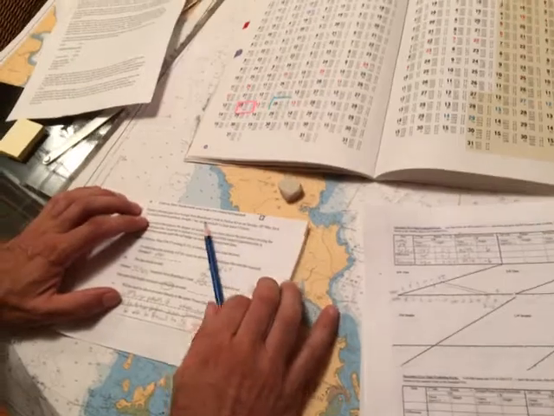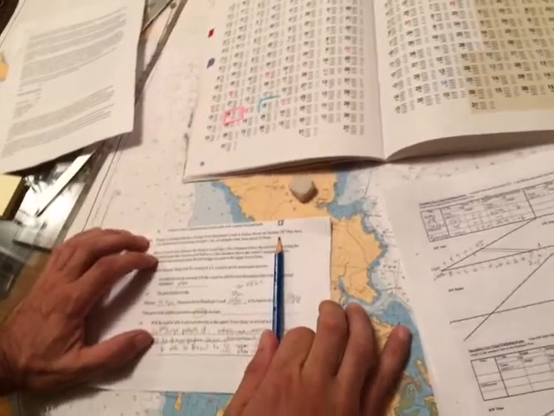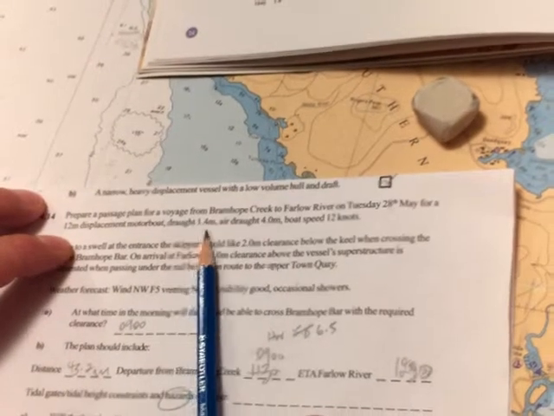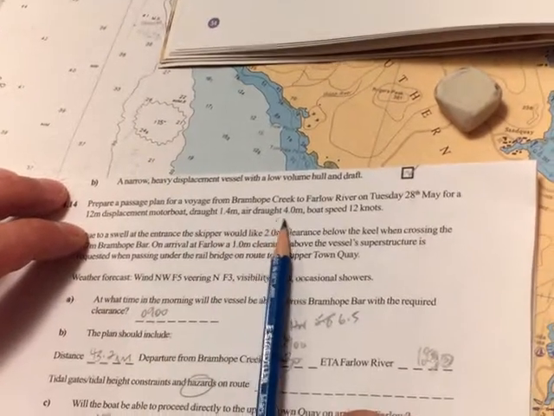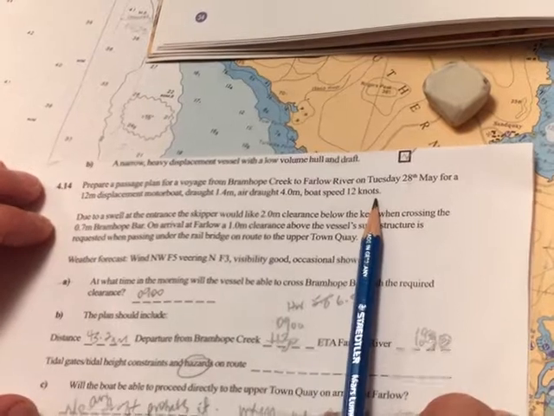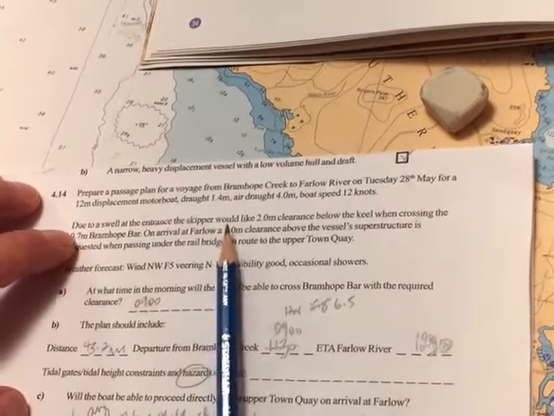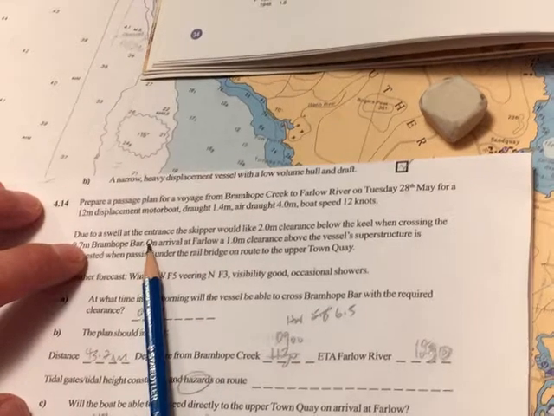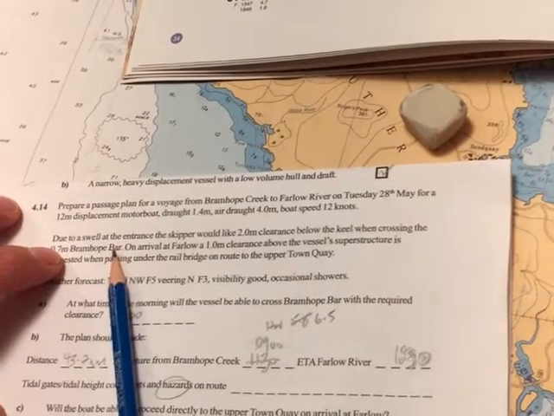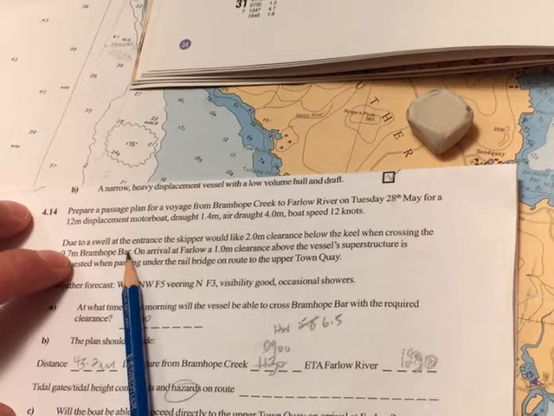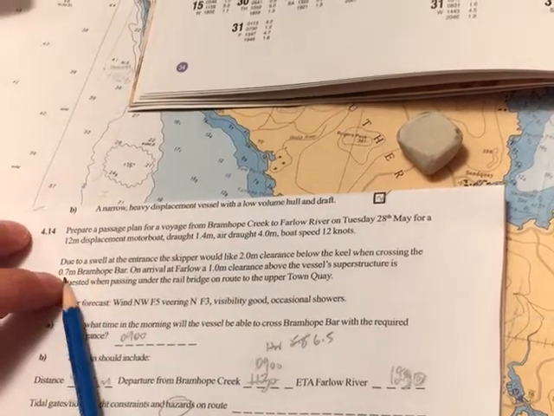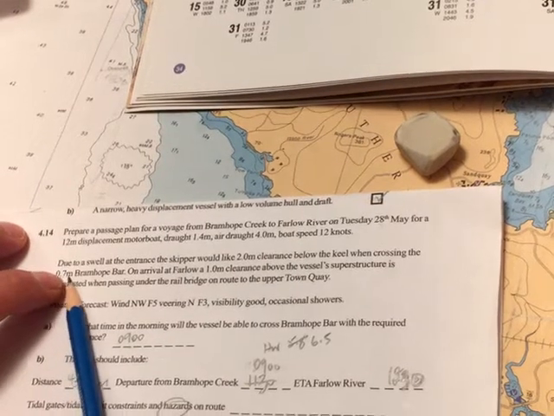They're asking us to prepare a passage plan for a voyage from Bramhope Creek to Farlow River, Tuesday the 28th of May. It's telling us our draft is 1.4 meters, our air draft is 4 meters, and the boat speed is 12 knots. There's an obstruction at the entrance, so we need to know what the earliest time would be that we can pass. The obstruction is Bramhope Bar, and it's 0.7 meters.